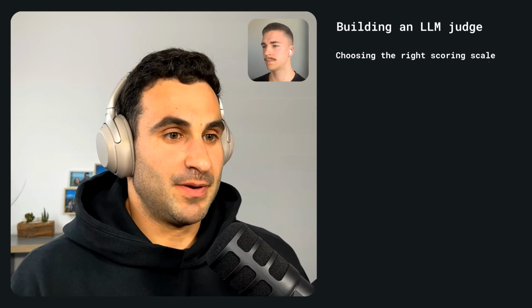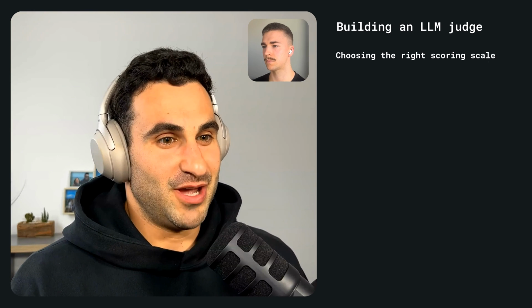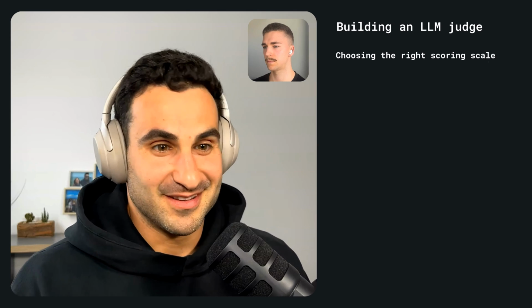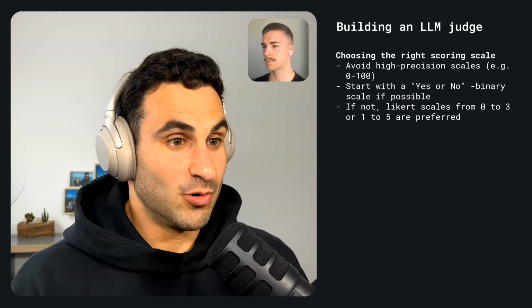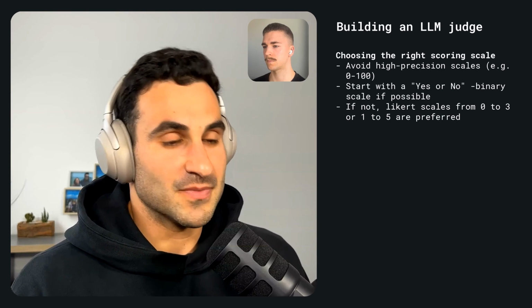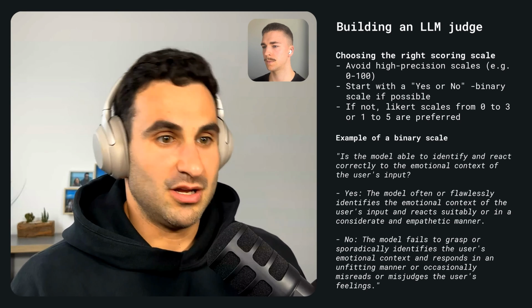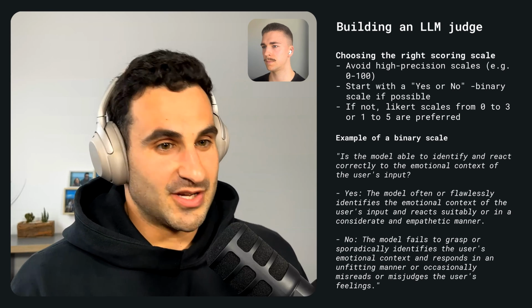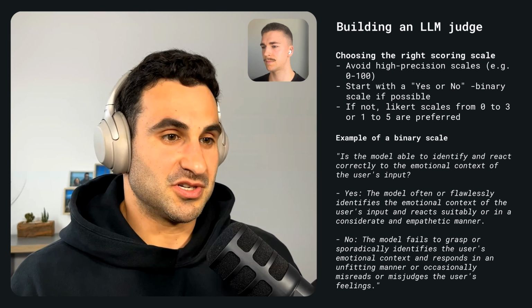But it's important to pay attention to the scoring scale, because if you go for high precision scales, like maybe from 0 to 100, the LLMs might not be able to understand the subtle differences between like 35 and 50, for example. So I recommend either a binary scale, and I would go for yes or no in the templates instead of 0 and 1, because that's going to be easier for the LLM, or a low precision scale if you need a bit more granularity, like from 0 to 3 or from 1 to 5 is maximum. That's my recommendation, but it's also being studied in some papers, and they also recommend low precision scales.